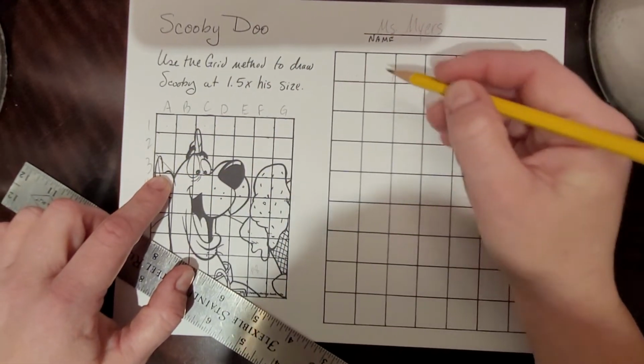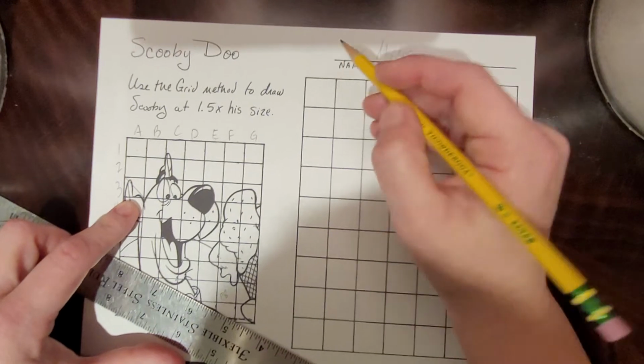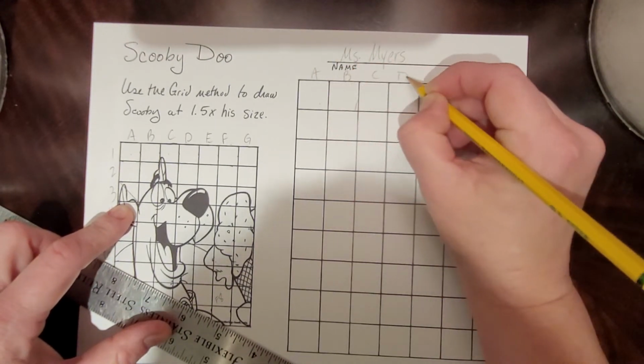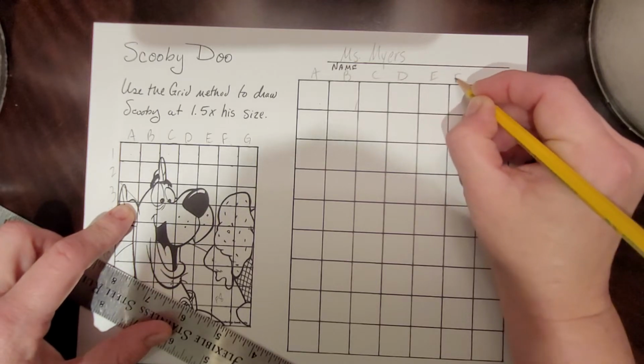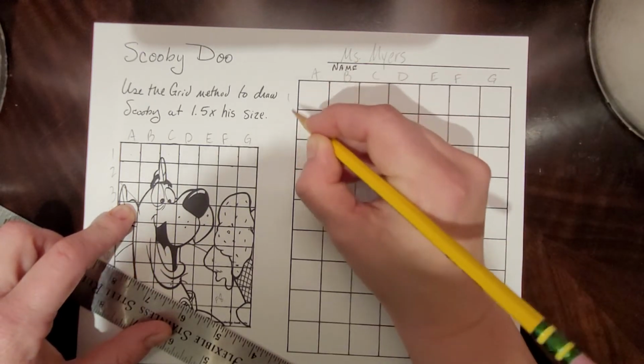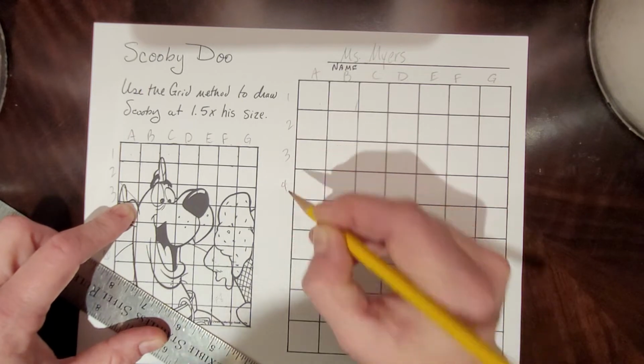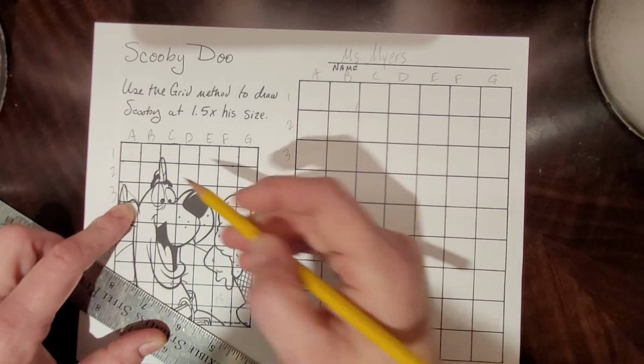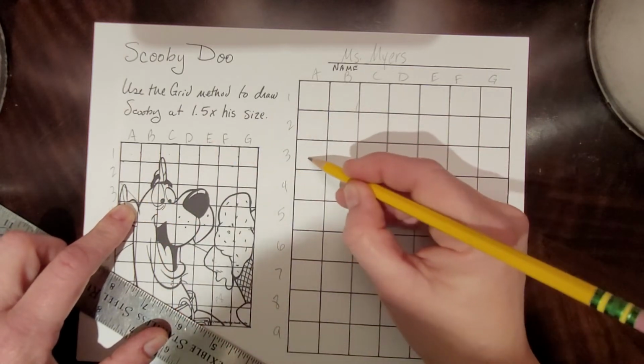And then I would do the same thing over here. So I forgot to letter and number over here too. So I'm going to go ahead and do that now. A, B, C, D, E, F, G. And here's 1, 2, 3, 4, 5, 6, 7, 8, and 9. So we're working in square A3.